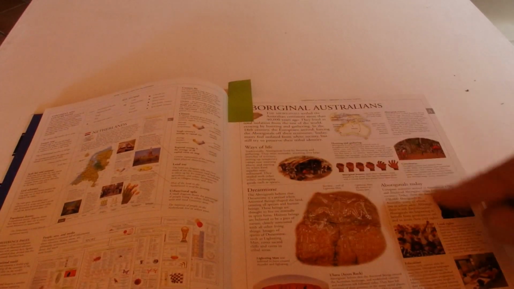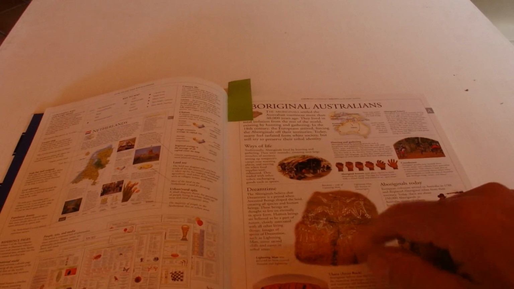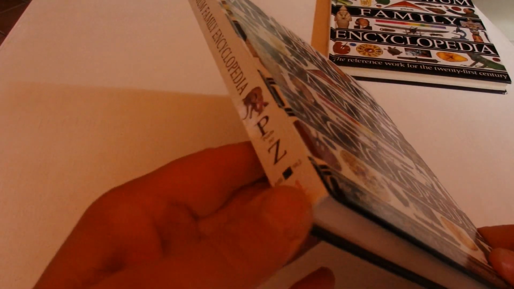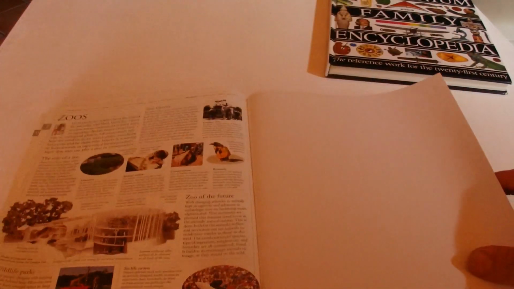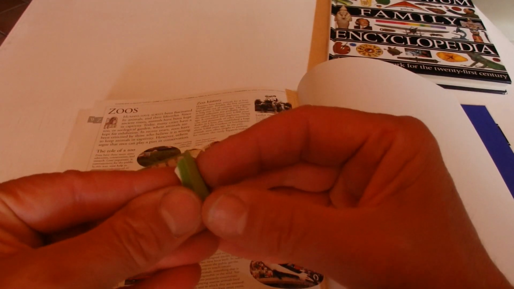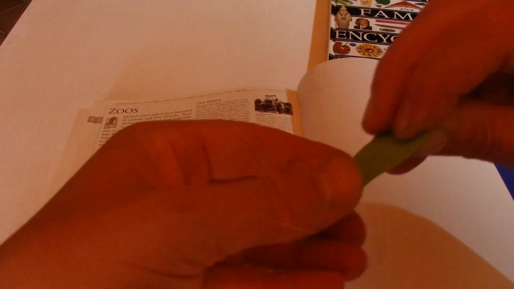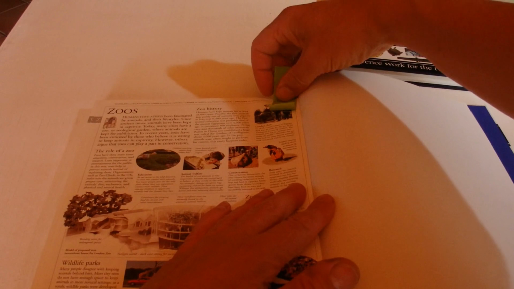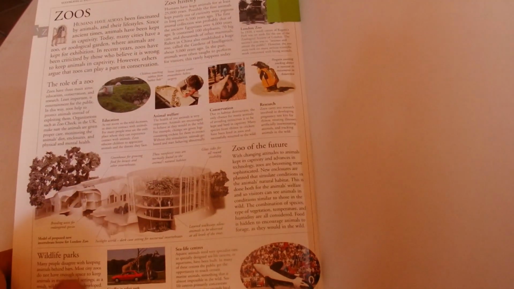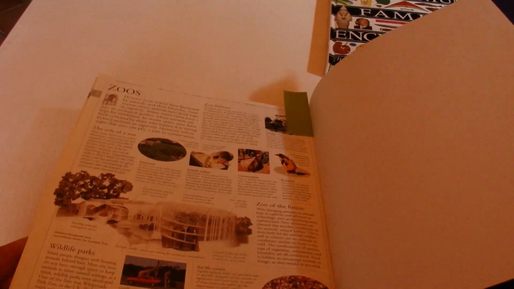Put that to one side, and now I'm getting the last volume, the P to Z, volume 4, and I'll open that up to the last entry, which is Z for zoos, and I'll put a post-it note there at the end to mark the last entry for this 4-volume encyclopedia.